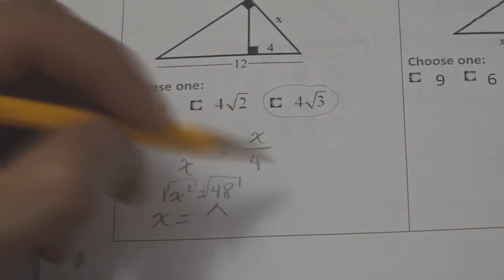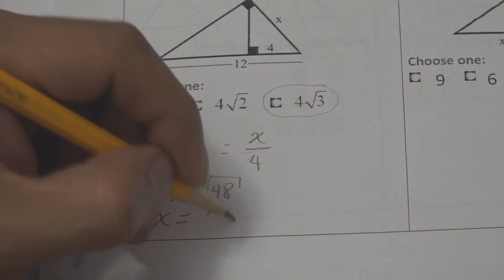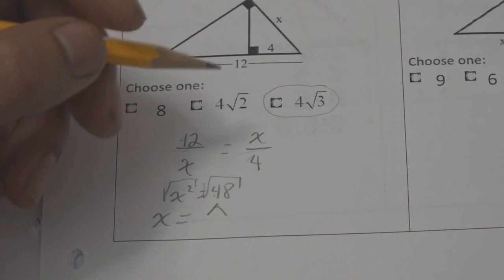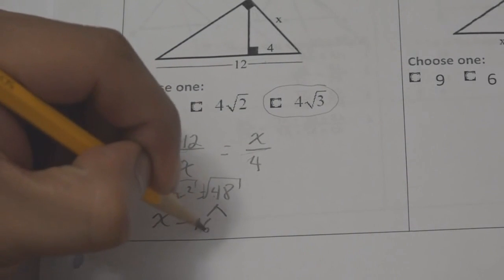The simplification is nothing more than finding two factors, one having the perfect square root, and the other one just being a number that doesn't have it. So 48 would be 16 times 3.